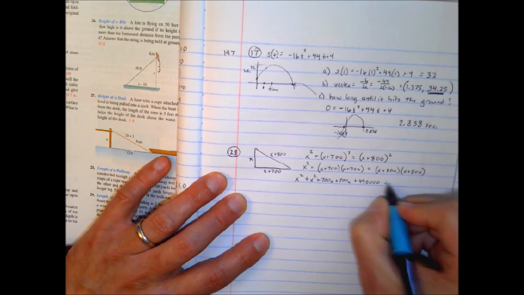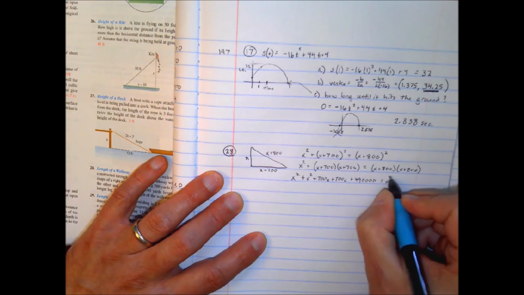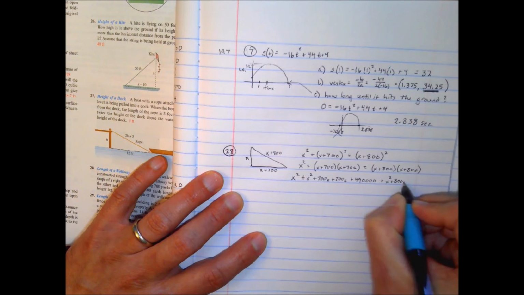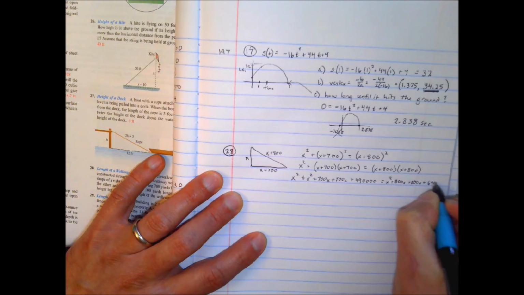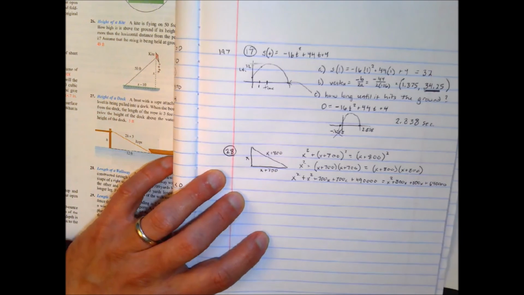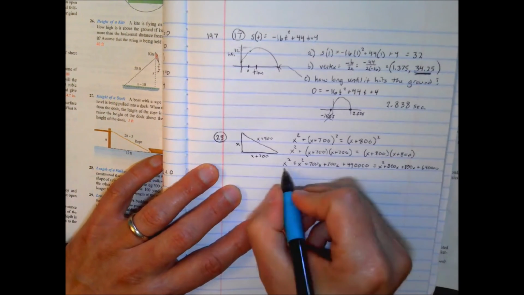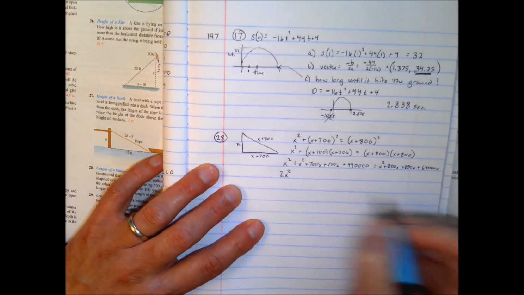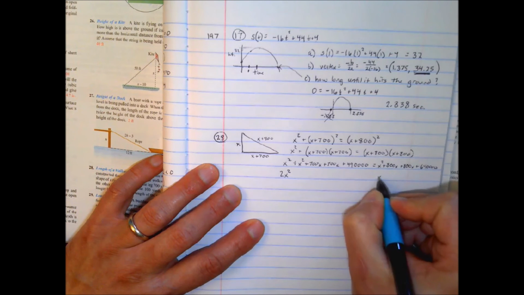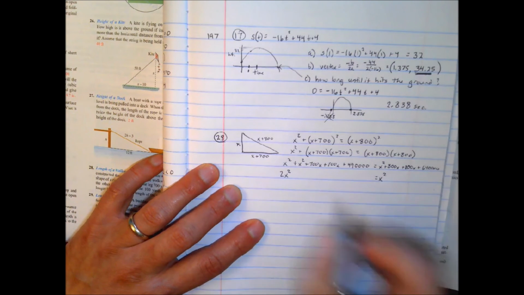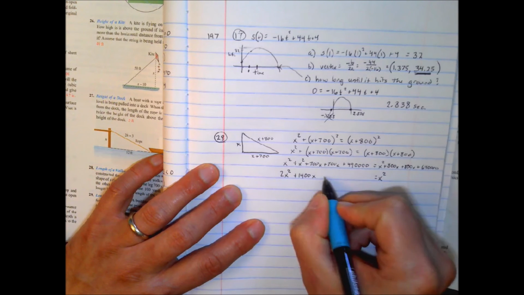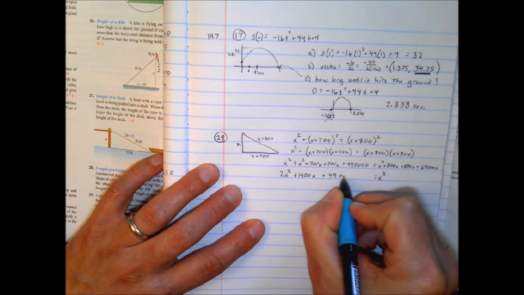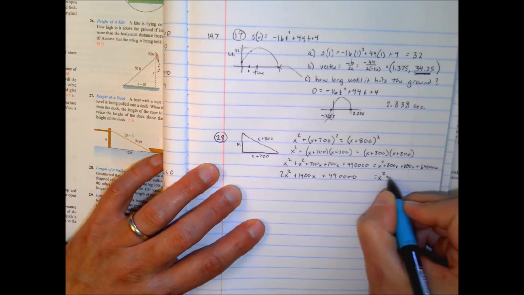Okay, and x squared plus 800x plus 800x plus 640,000. Okay, combining like terms, on this side I have 2x squared and x squared on that side. I have plus 1400x. This is plus 1600x.